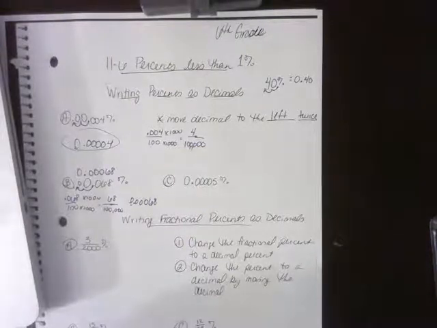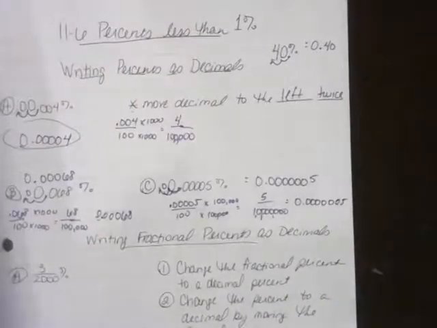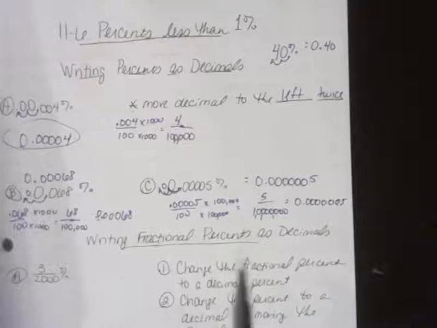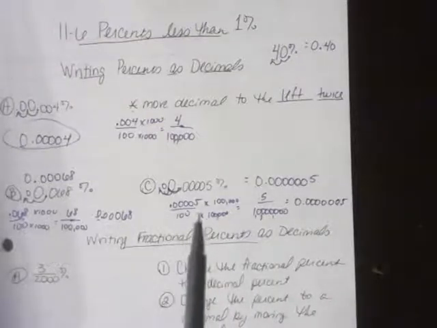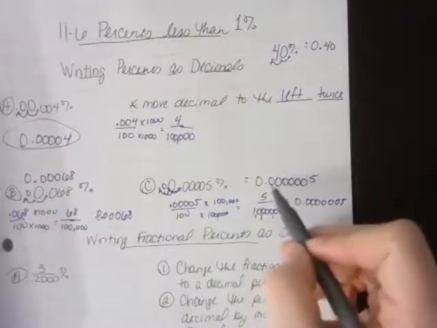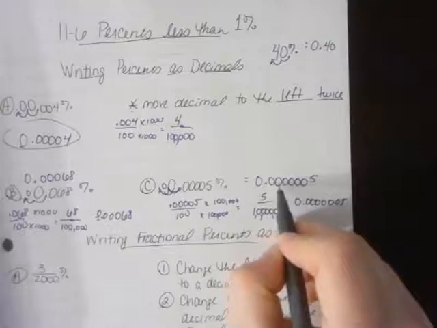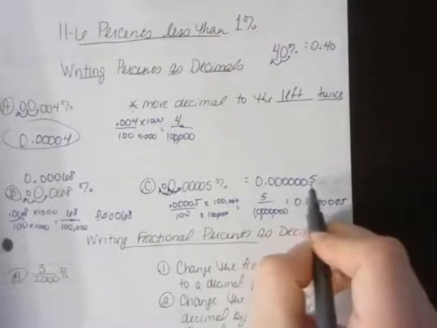Alright, go ahead and pause this and do C alone. You can do it whichever way you prefer. Alright, when you do that, you should have gotten 5/10 millionth as a decimal. So if you moved it over twice, that's fine, or you put it over 100, and then you would have multiplied both top and bottom by 100,000. But you should have 6 zeros between your decimal and the 5. So 0.00000005.